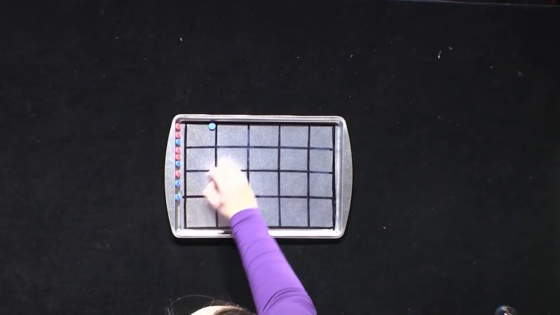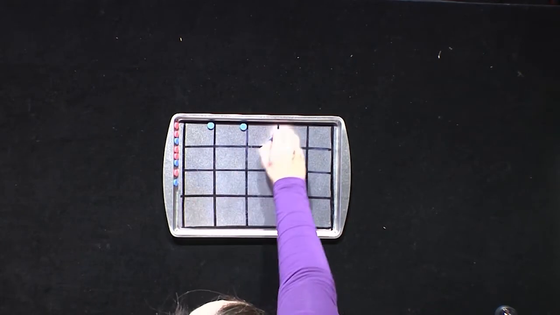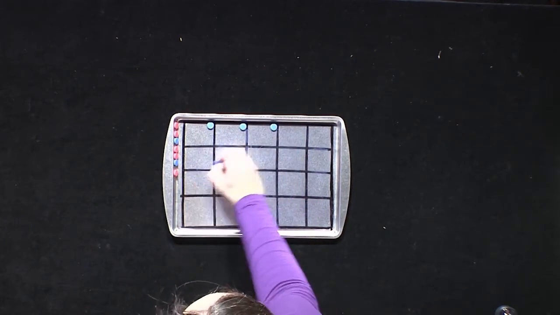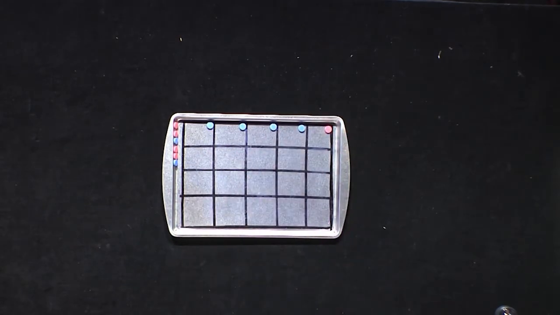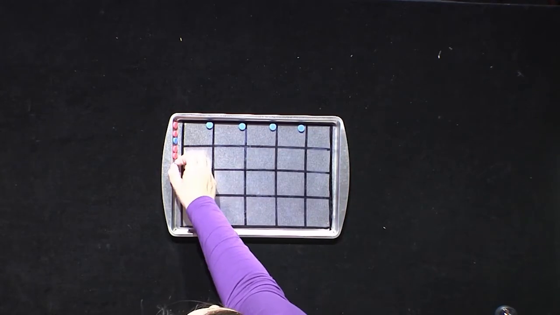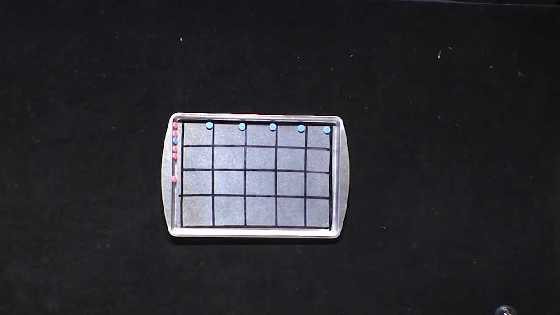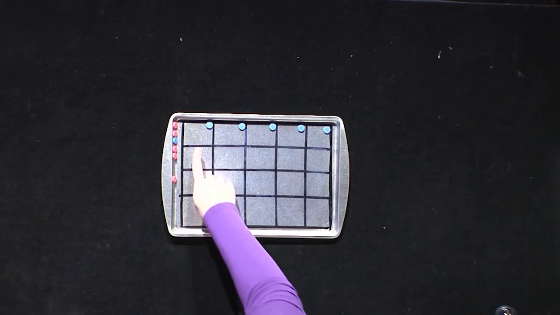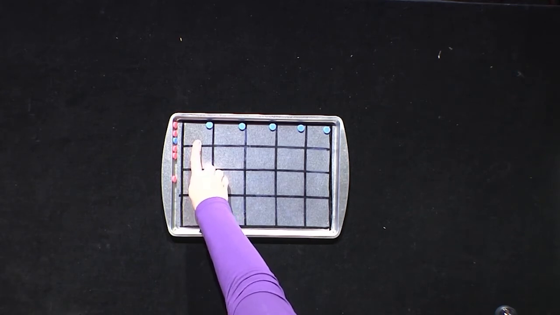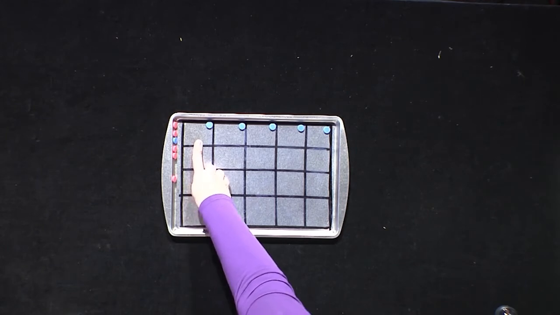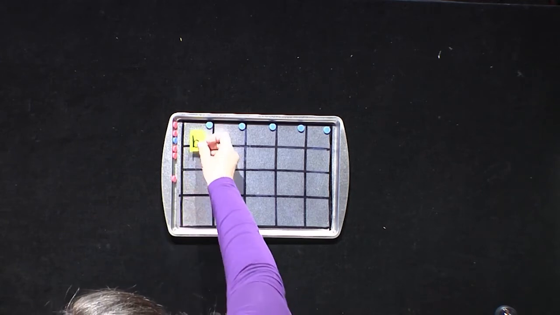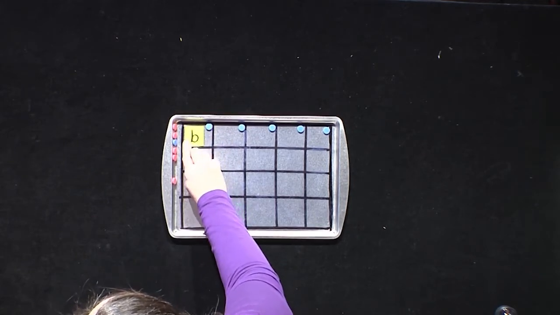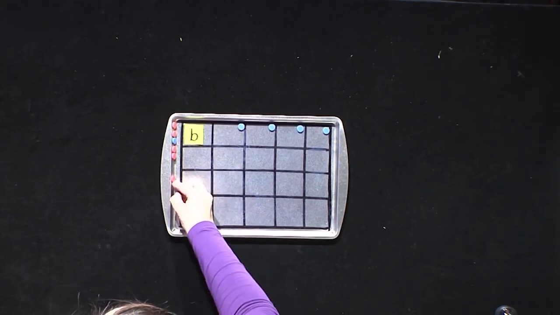So I'm going to move a magnet into 5 squares. B, r, n, ch. Let's switch that out with the blue so that they match. What sound did I hear at the beginning of the word? B. Very good. And what letter or letters makes the B sound? The letter B makes the B sound. Great job.